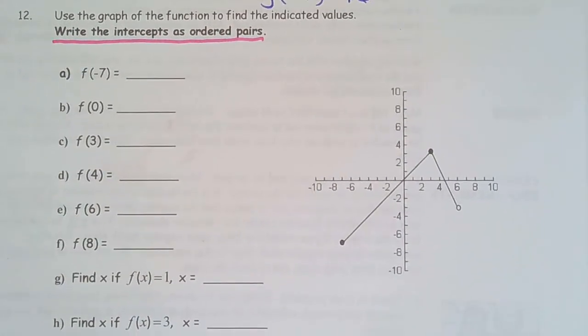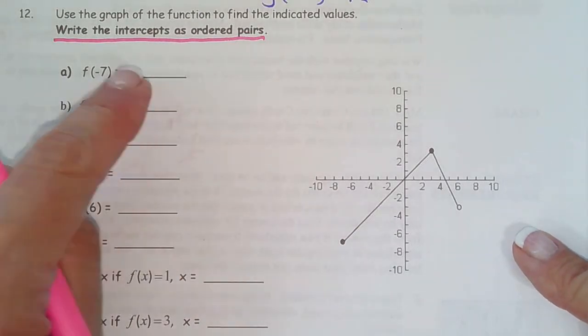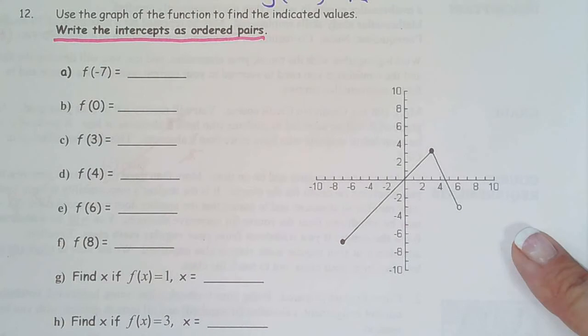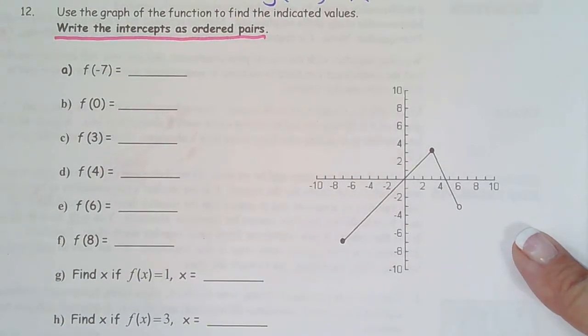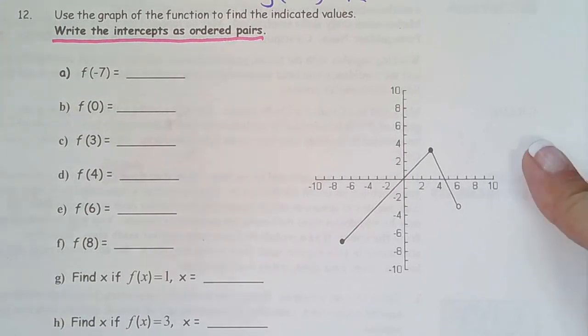So be careful with that. I had students try to put the parentheses in. They wouldn't take them, so then they wrote like 5, 0, and it counted it wrong because they just wanted 5. So if they won't let you put the parentheses in, that means they don't want a point. They just want the X or Y.